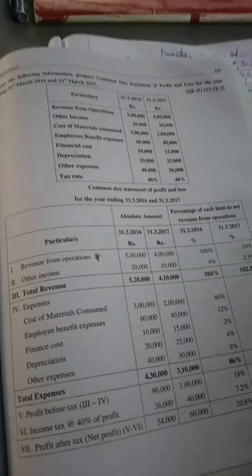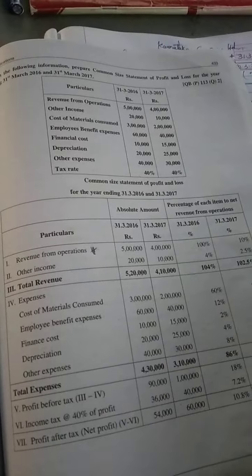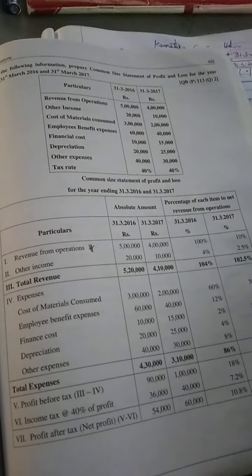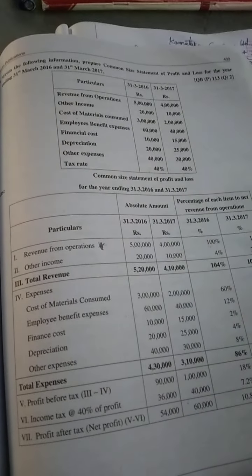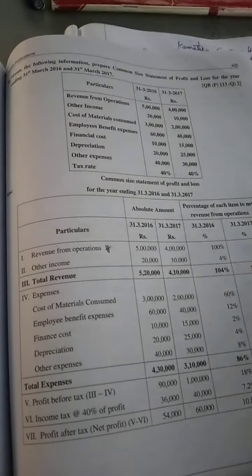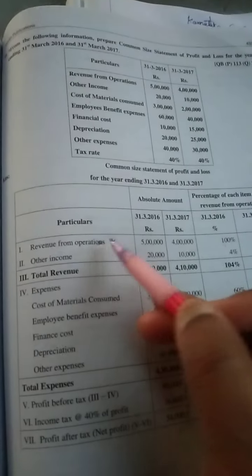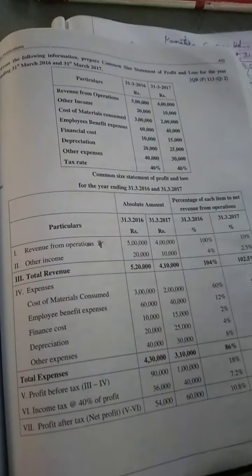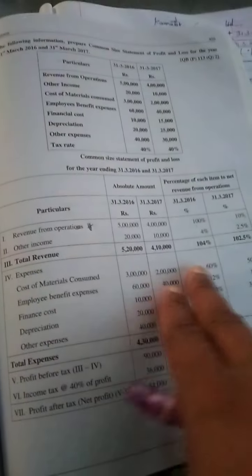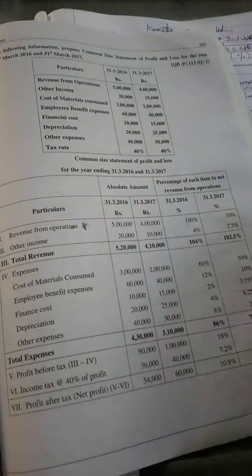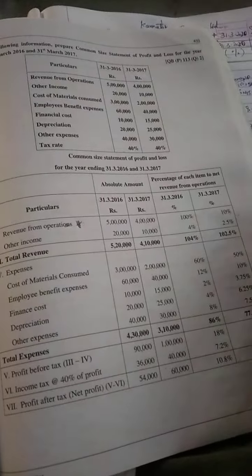If it was a common size balance sheet, I will take total liability as 100. Each liability divided by total liability into 100. Each asset divided by total asset into 100. Here each item will be divided by revenue from operation into 100. That's the only difference between common size income statement and common size balance sheet. Comparative is the same. You will start comparing two years, increase or decrease in one column, percentage increase or decrease in another column.